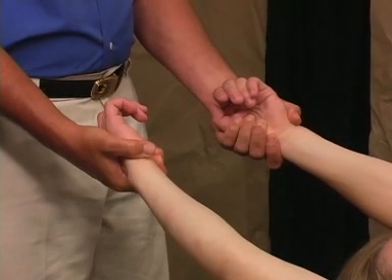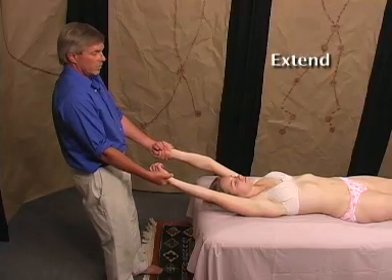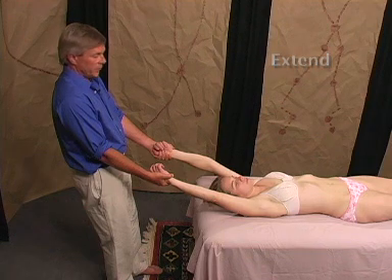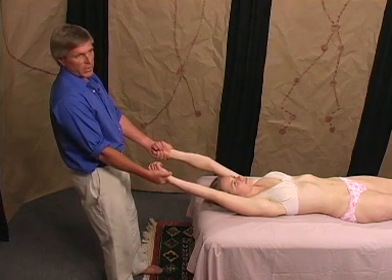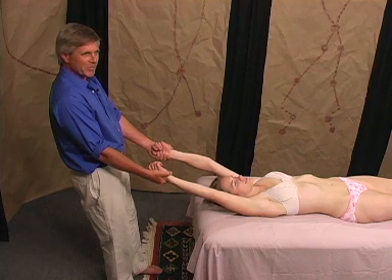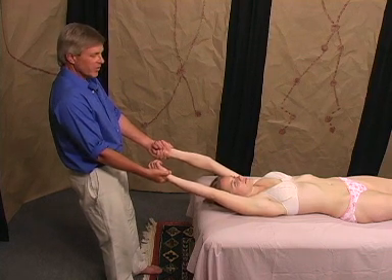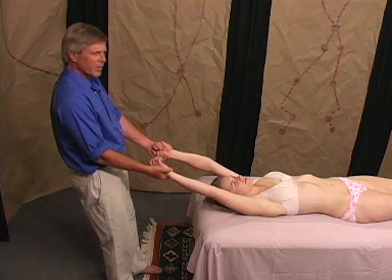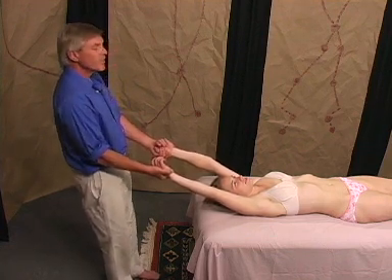The three elements of the movement are extend. By extend, I just mean lean away from your client. That means I can feel her weight. It means that she and I are in a codependent relationship. If I were to let go, I would fall over. But the tension holds us together. Perhaps you've been in a codependent relationship where tension holds you together. Anyway, you have the extension.